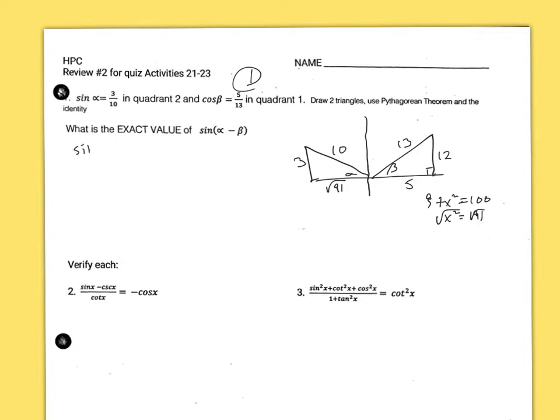I'm going to write out the formula. Sine of alpha minus beta goes sine, cosine, cosine, sine. For me, I need to see where each thing goes. If you want to skip this part, you can, but you cannot skip the next part. So you do need to have all of your parts written out so that we can see that you know the parts, the sine and the cosine and so on. So I'm going to actually put this negative radical 91 on there, just because I know that's going to help me when I go to write down these fractions.